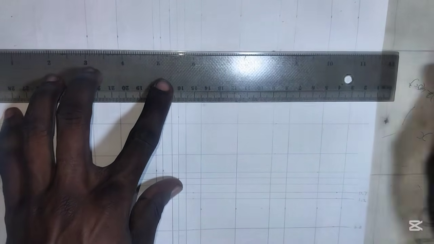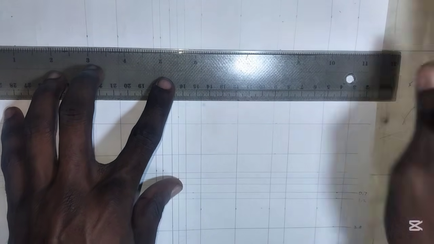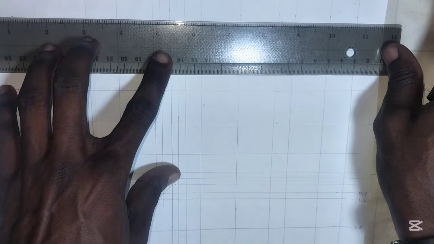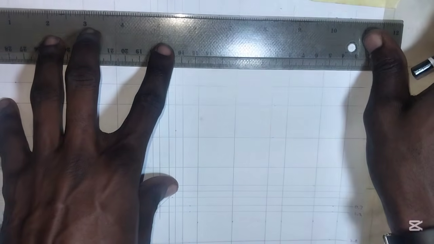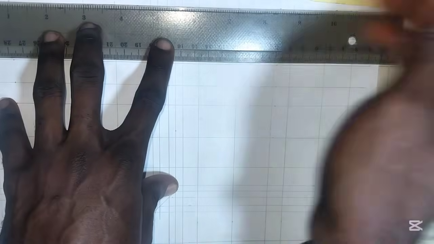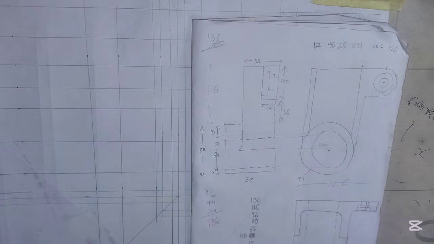I'm making the lines thick so that you can see them clearly, but all these lines that I'm having currently are to be faint lines. Then the last one of 136, I join this also. Okay, now I think I've gotten what I need for now. I can now start to get my sketch based on the thick line.